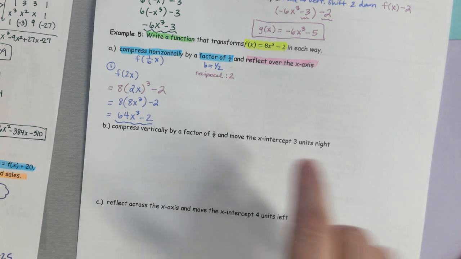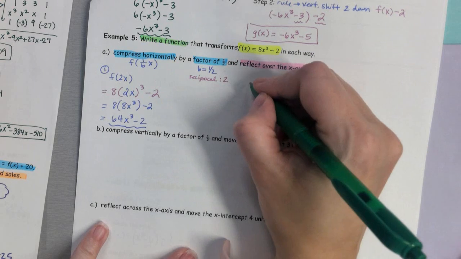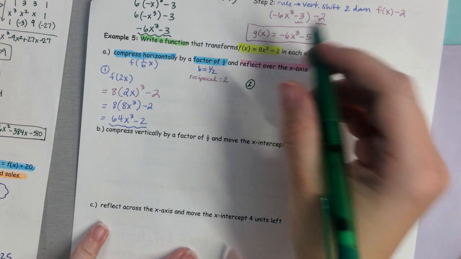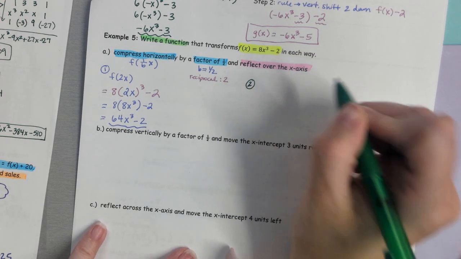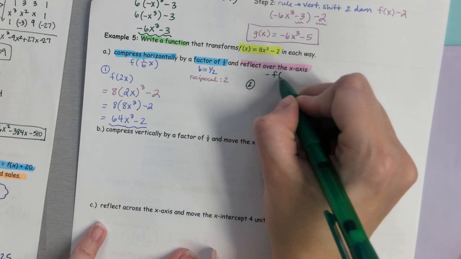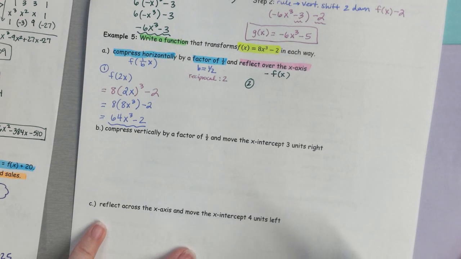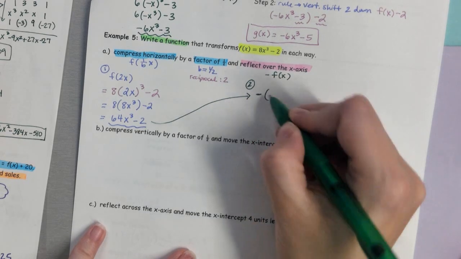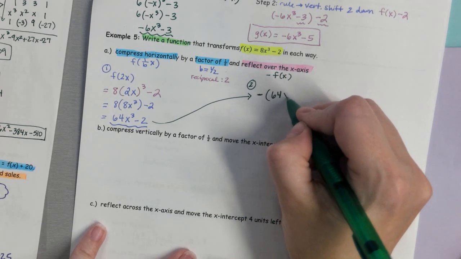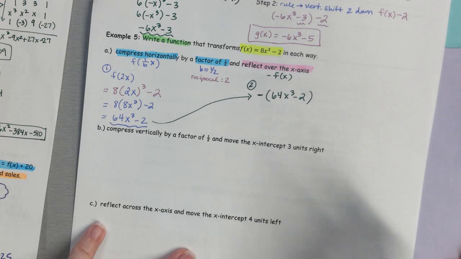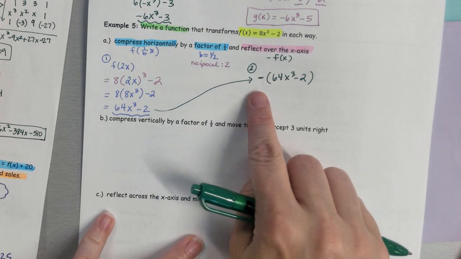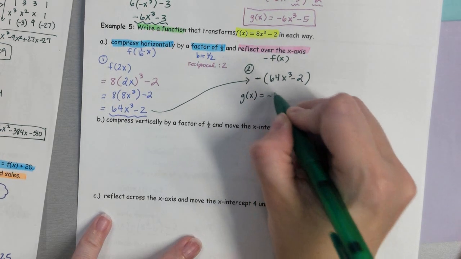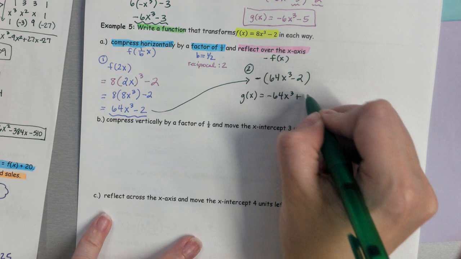Okay, so step 2 is the reflection over the x-axis. So again, I always start with what is my rule. So if it's the x-axis, I remember that negative goes on the outside of f of x. Okay, this is my new f of x. So this is negative 64x cubed minus 2. So when you have that negative on the outside, you're just going to distribute. So it becomes negative 64x cubed plus 2.